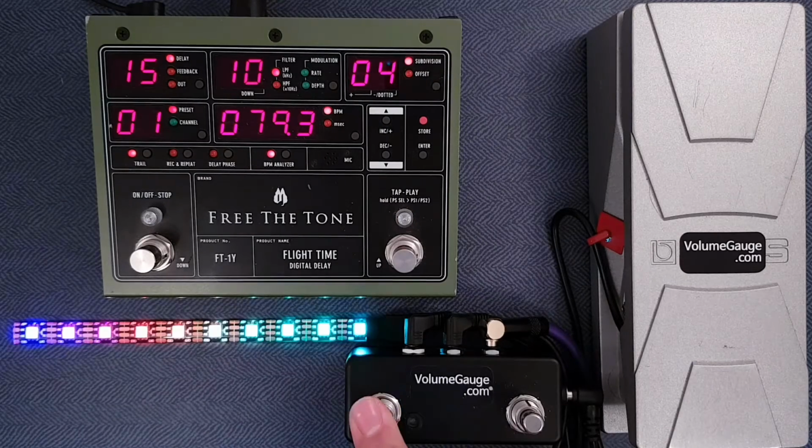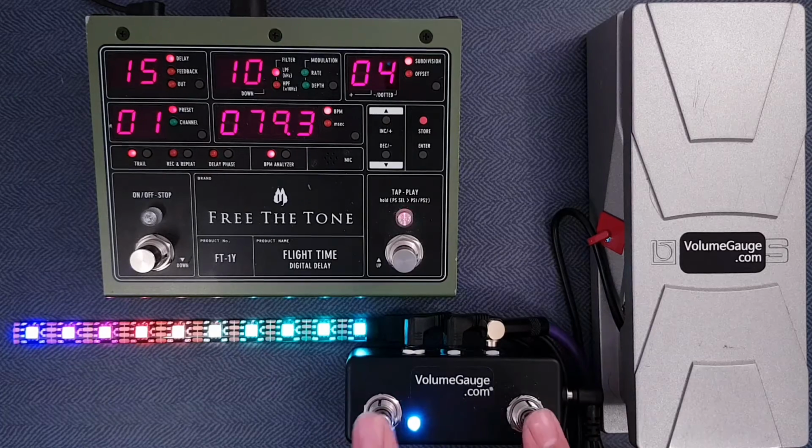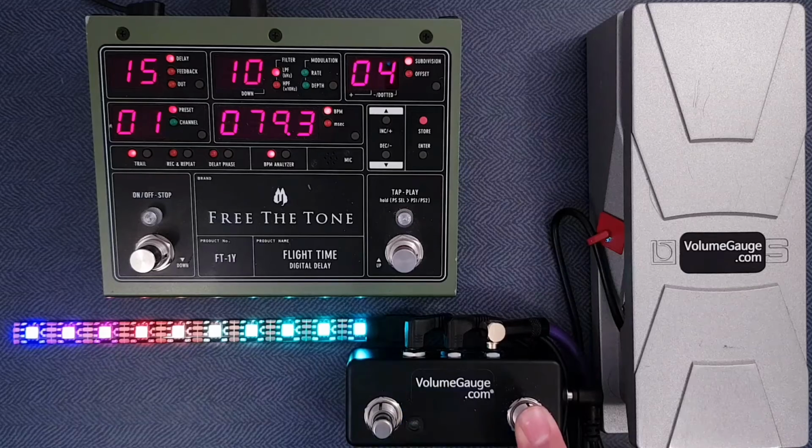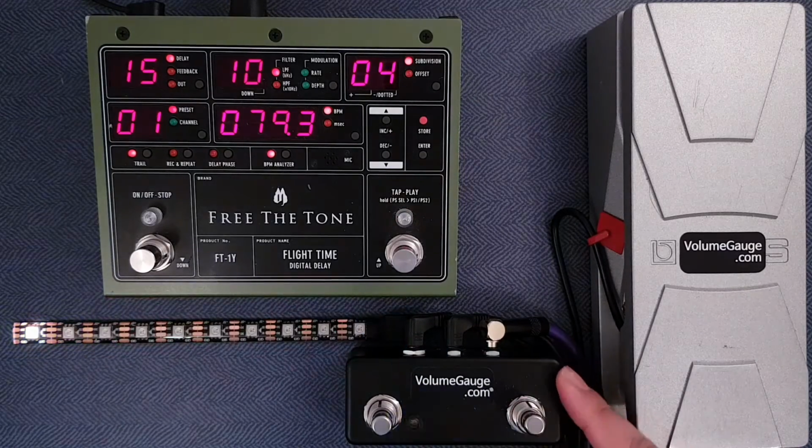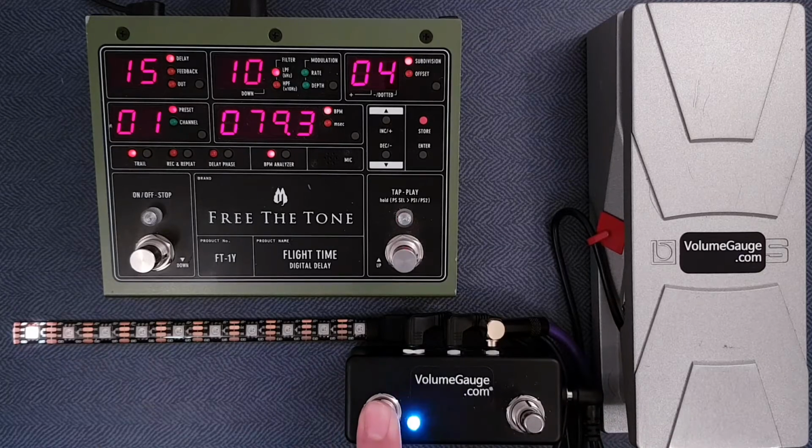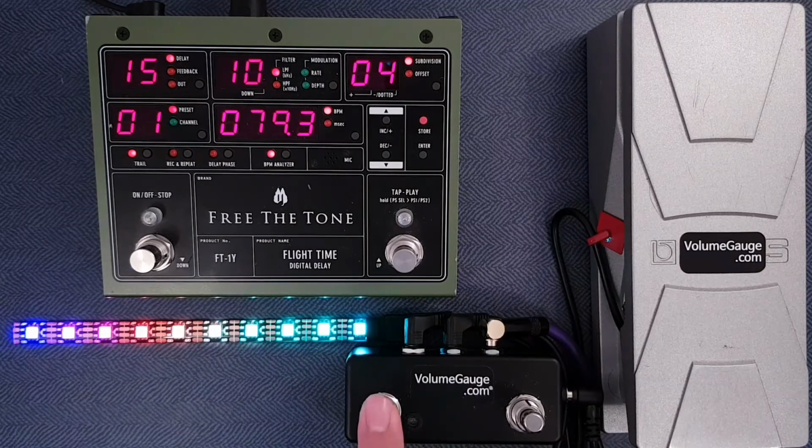You should also remember how foot switches work. Tapping a foot switch is to activate function, such as up and down or sending signal. And holding a foot switch is to move to different mode. When you hold left foot switch, VolumeGauge goes back to the previous mode. When you hold right foot switch, it goes to next mode.